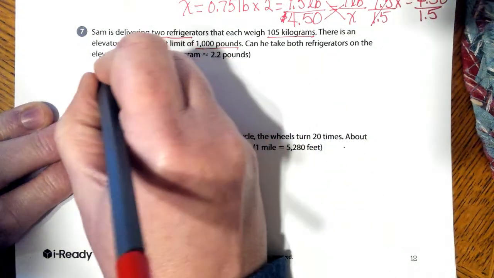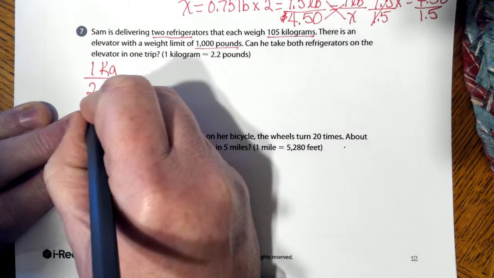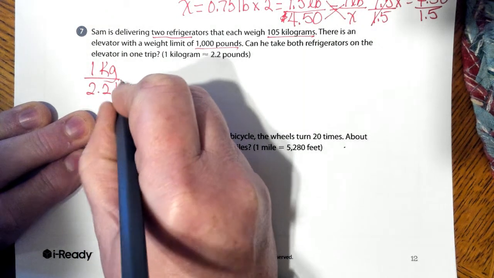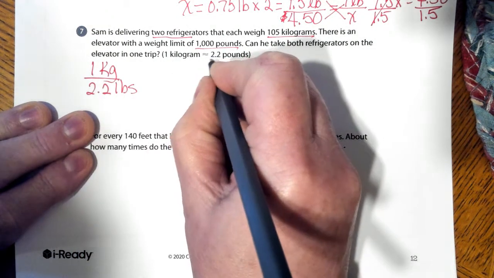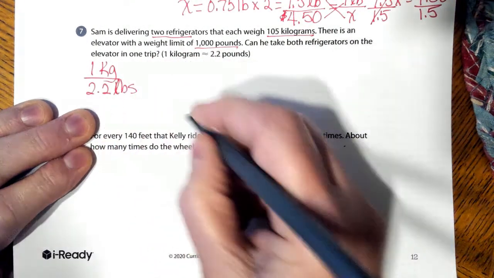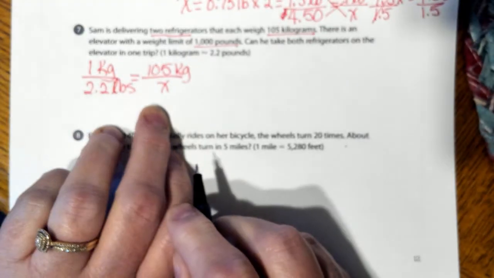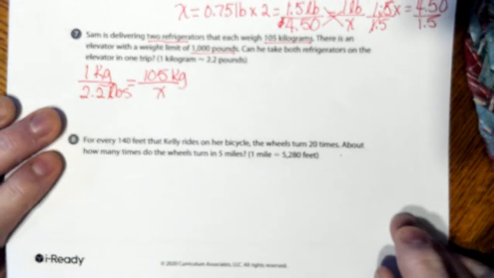Okay, so first, 1 kilogram equals 2.2 pounds, about. That's what this means where it says about. It's not exact, but it's close. So they weigh 105 kilograms, so that's going to go on top. And then my X, what I'm trying to find is how many pounds. That's going to go on bottom.